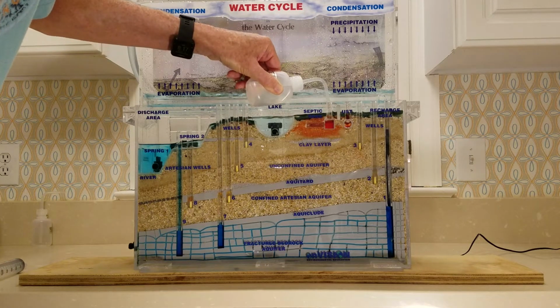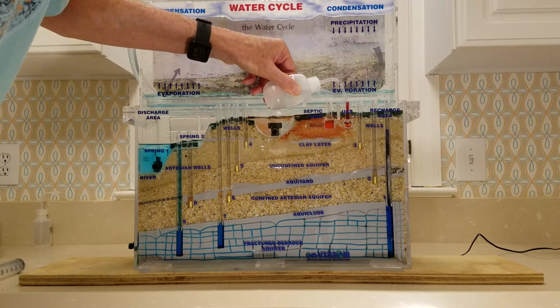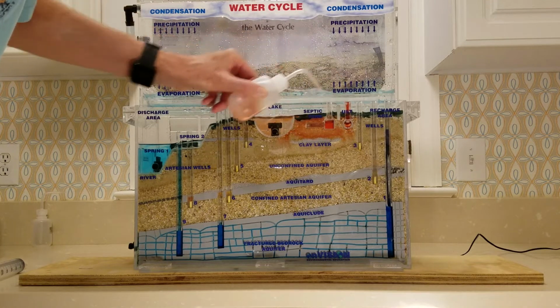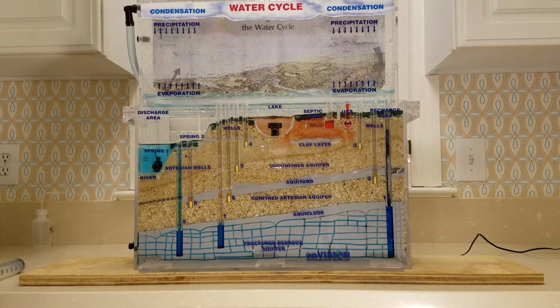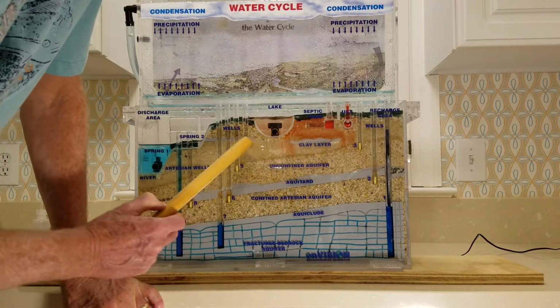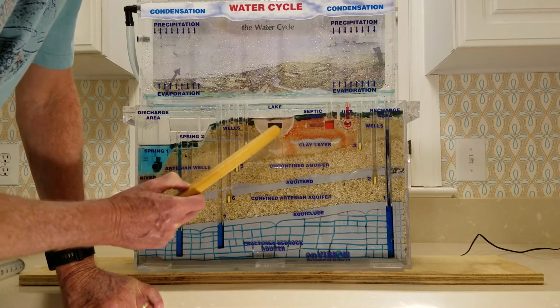But the issue can be with either a failing septic system or an underground storage tank, or even say an abandoned well. It can have direct contact with surface waters. As you can see, already we're getting a little bit of red color here.